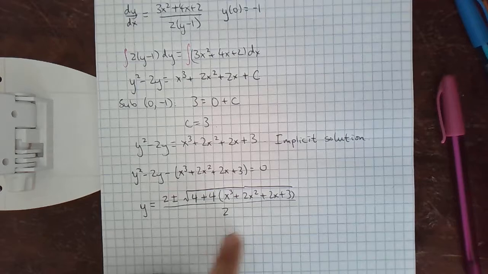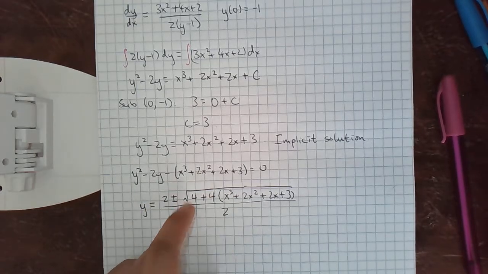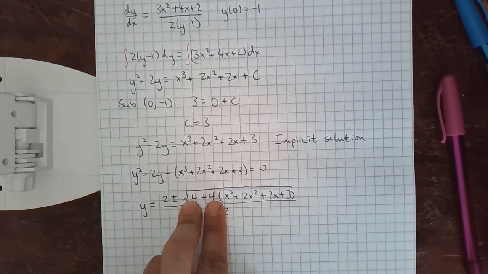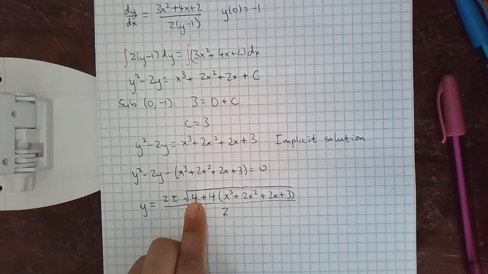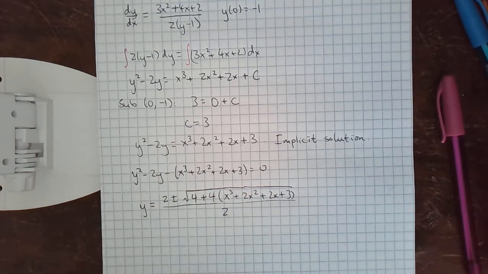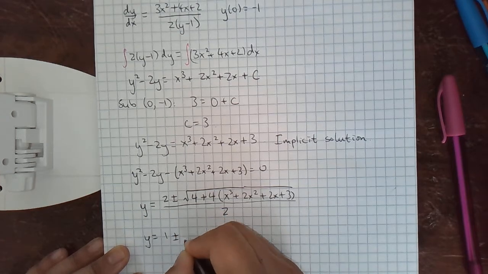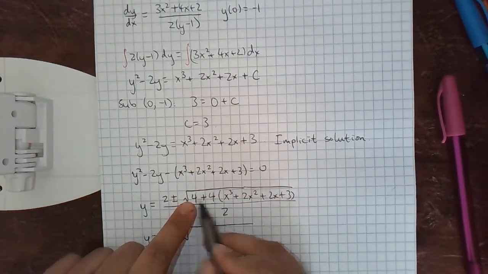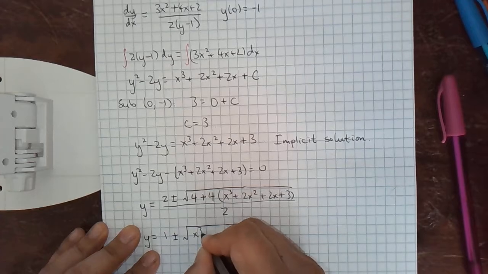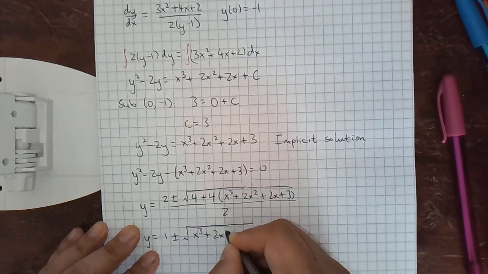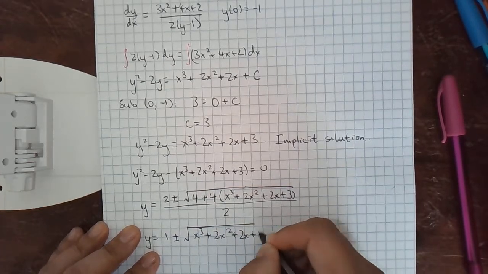And actually we have a factor of 2 everywhere. If we take a 4 out in front here, the root of 4 is 2. So we can cancel out 2's everywhere from top and bottom. And y is 1 plus or minus the root of, we're going to be left with 1 plus this thing. So it's just going to be x cubed plus 2x squared plus 2x plus 4.